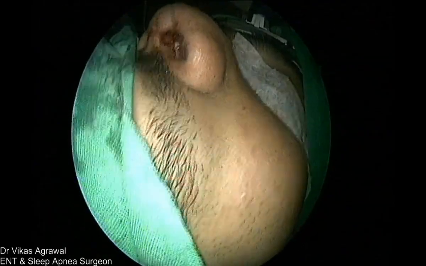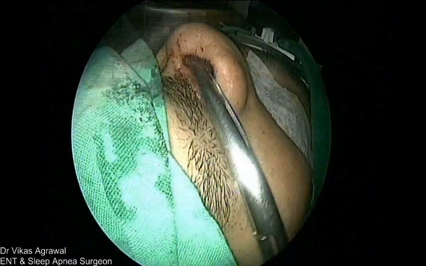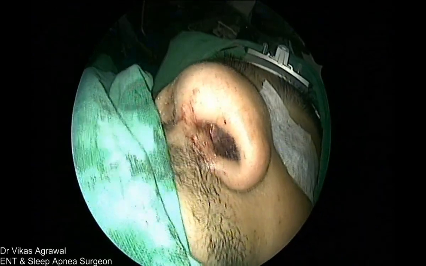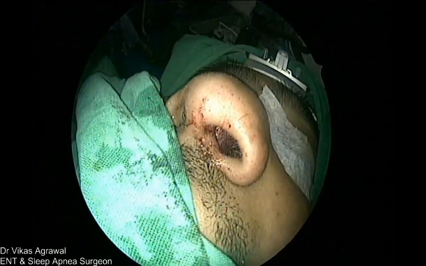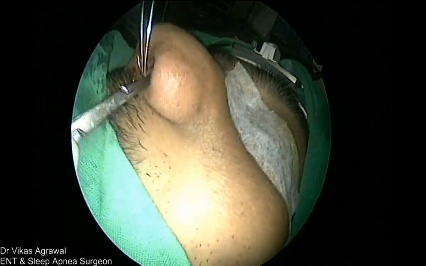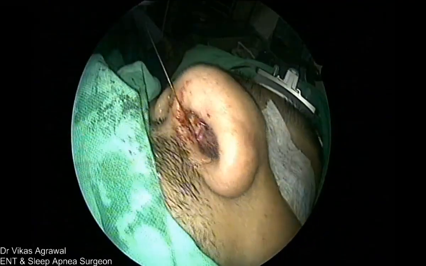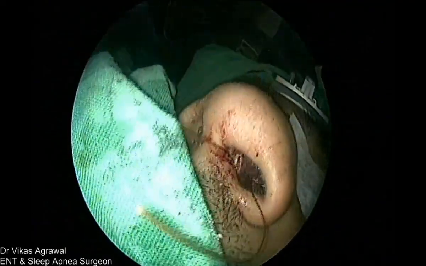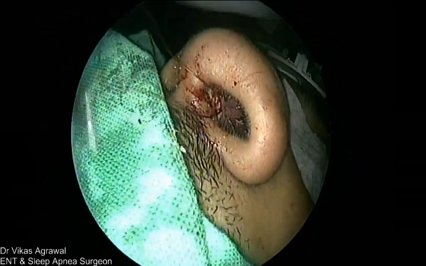Cut it. Cut it. So just 1 second to finish off this suture. Even 1 should be alright, but we can always take 2. This is a chromic catgut, so it will fall off by itself, need not be removed.